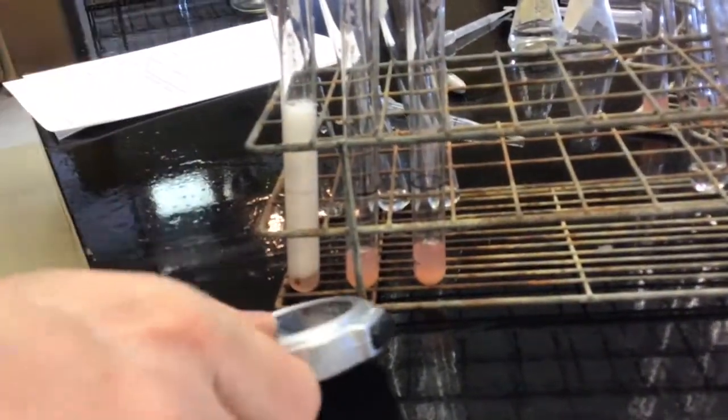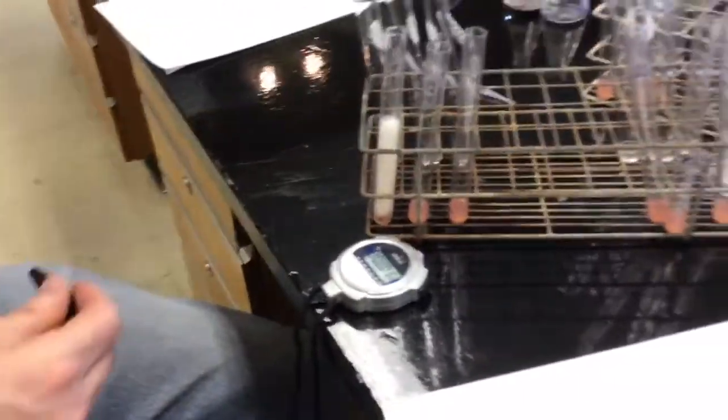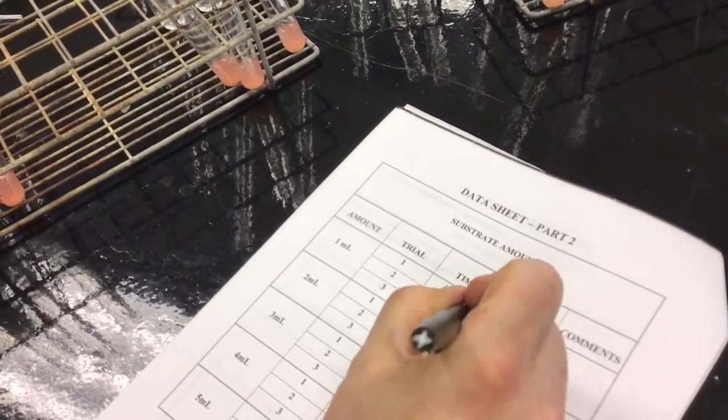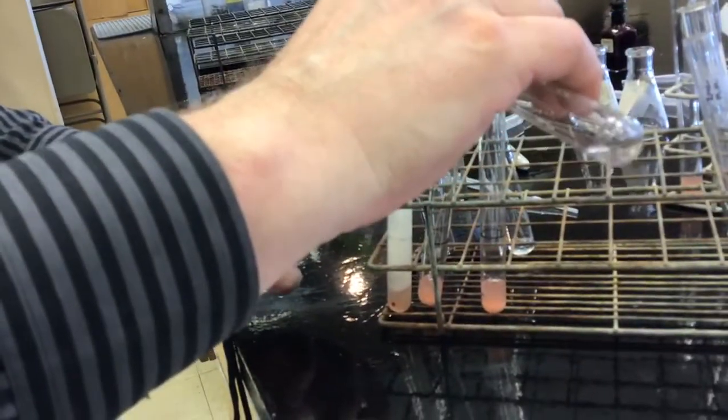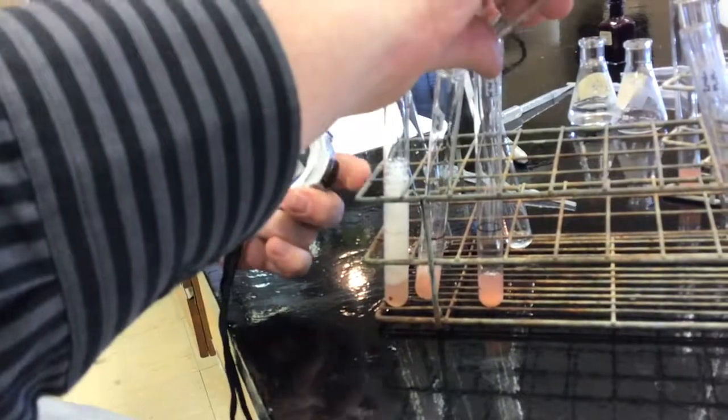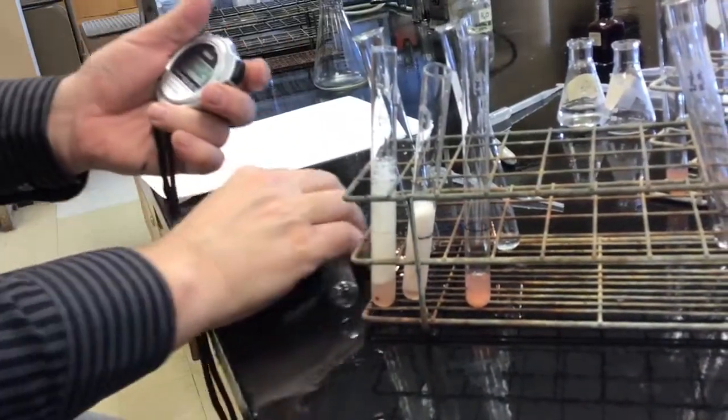Oops. That is, whoops, 1.46 seconds. Trial 2. 0.71 seconds.